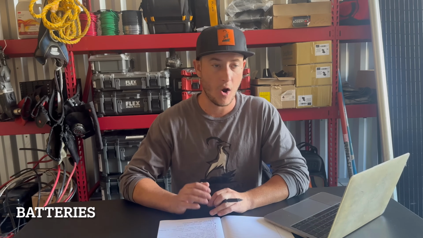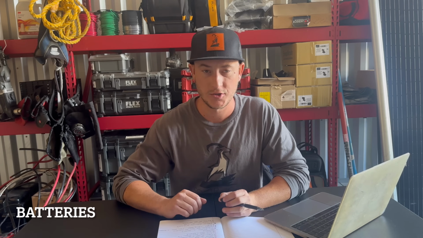Over the last few years, the market for batteries has absolutely exploded, and it seems like all of these inverter manufacturers and other manufacturers are making their own battery that is compatible with their proprietary ecosystem of parts.